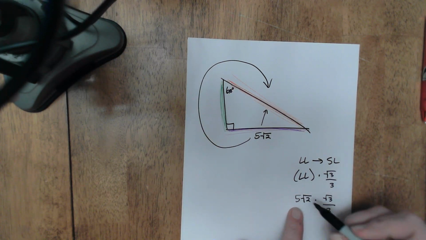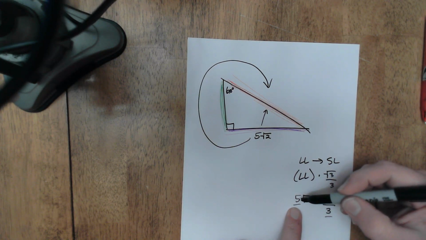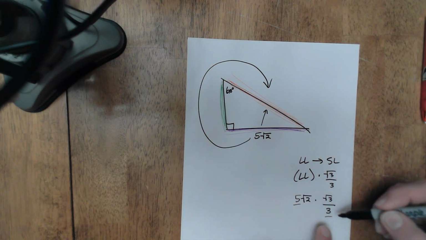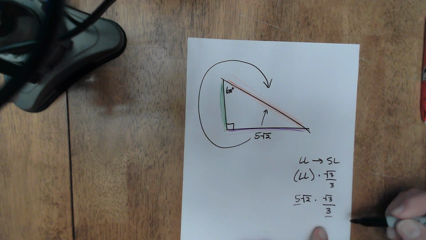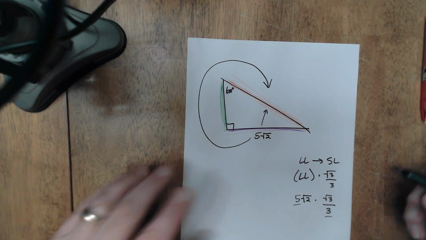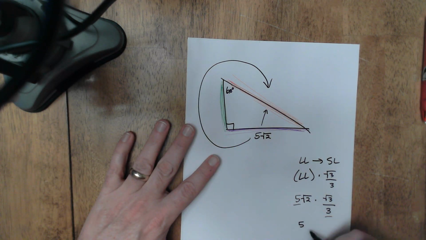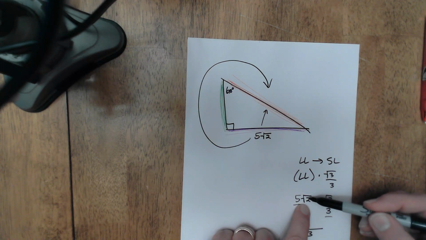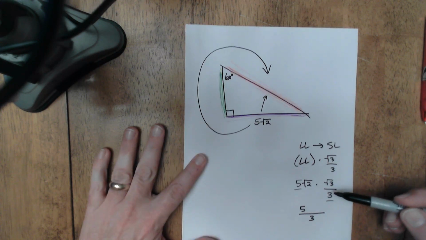Now I would love to be able to start with these whole numbers here, and take that coefficient, if you want to call it that, take the 5 and divide it by the 3 and simplify it really quickly. But 3 and 5 don't really work out that well. So I'm just going to leave them as is, 5 divided by 3, and now I'm going to focus on the radicals. I've got a radical 2 and a radical 3.